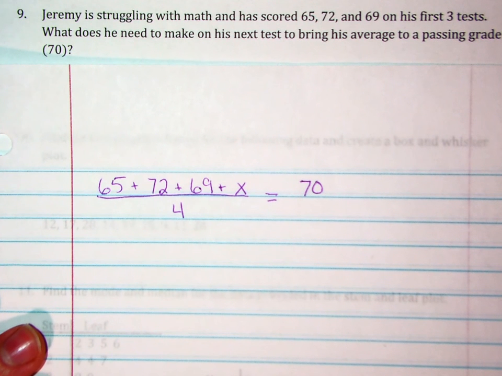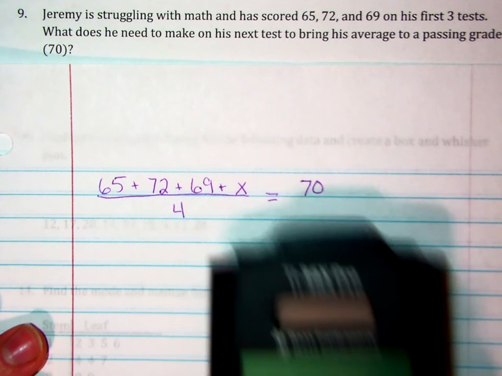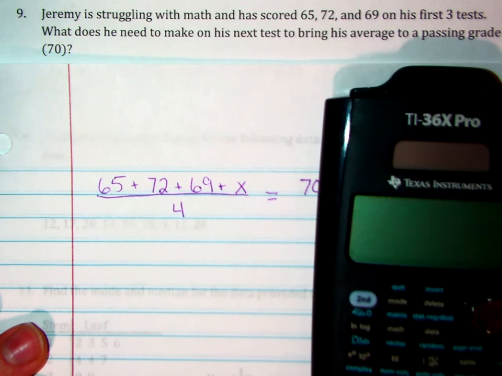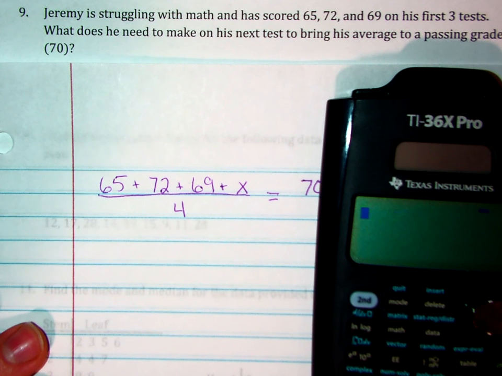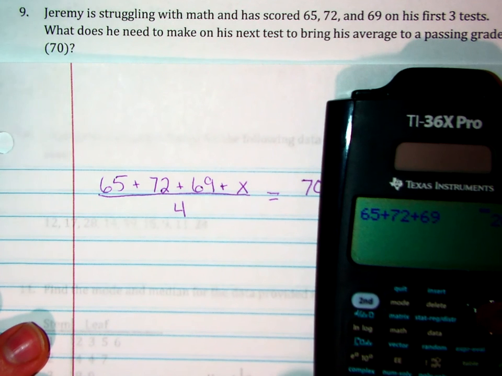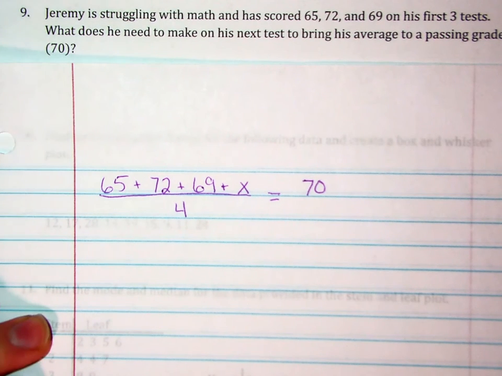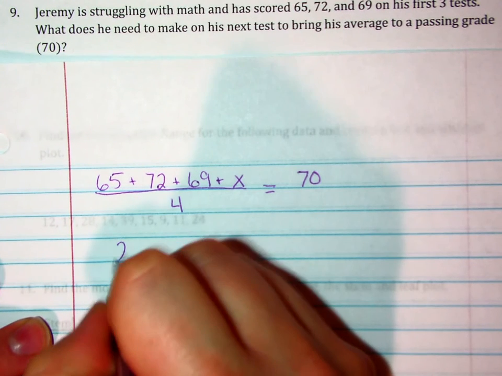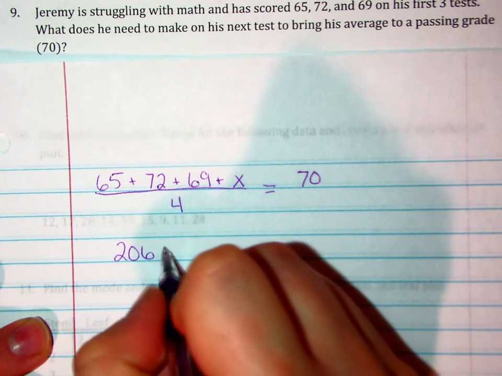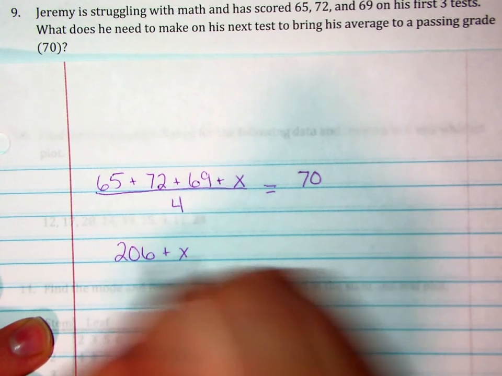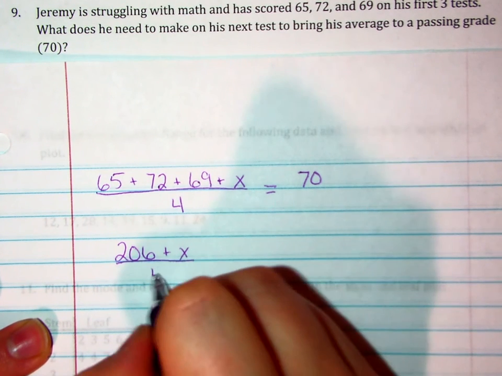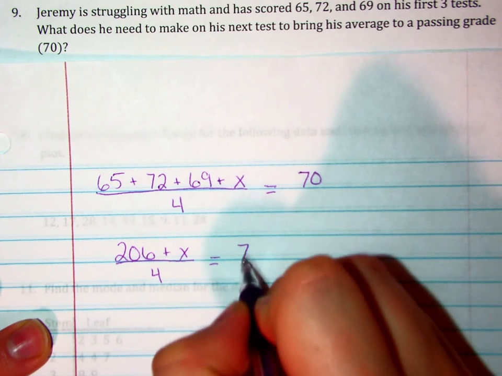And I'm going to clean this up just a little bit by going ahead and calculating these scores. 65 plus 72 plus 69 equals 206. So 206 plus x divided by 4 equals 70.